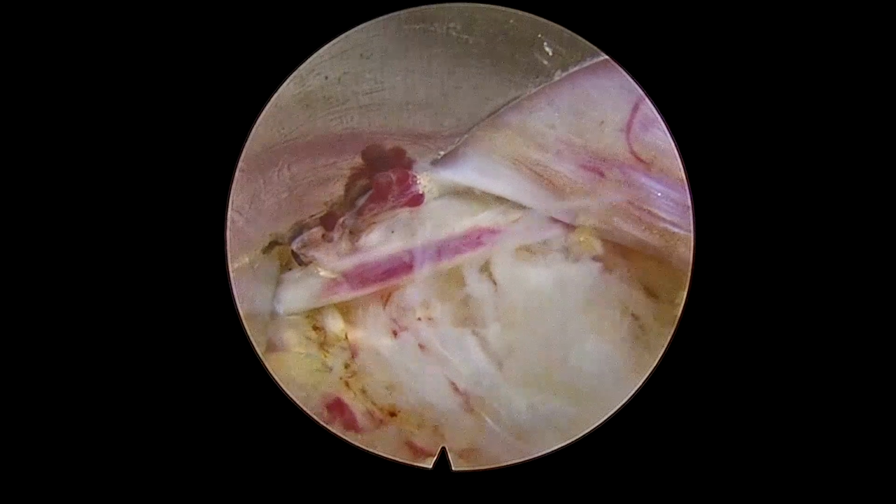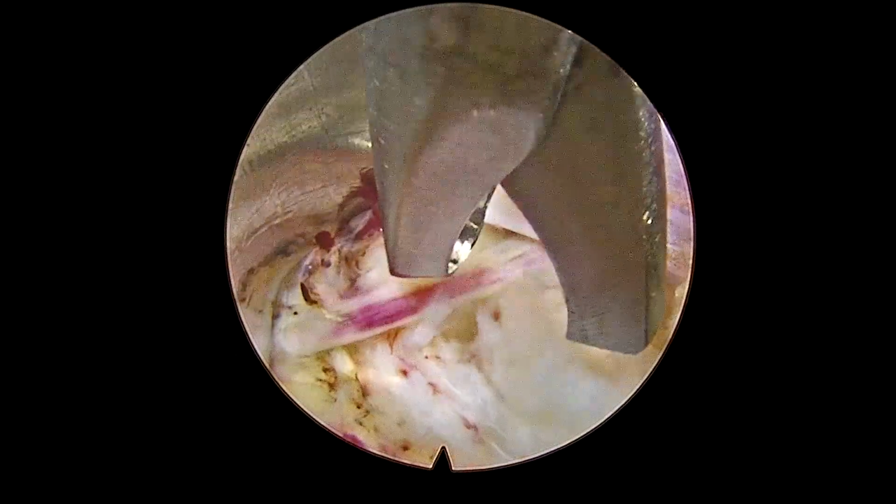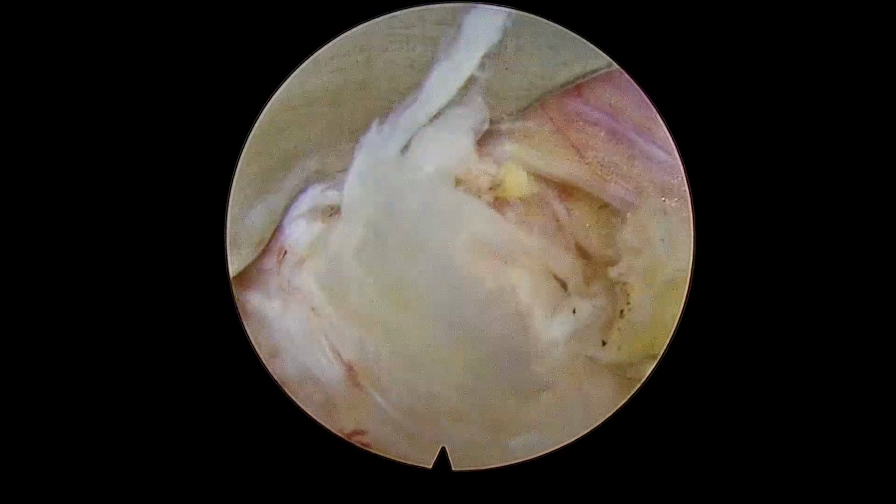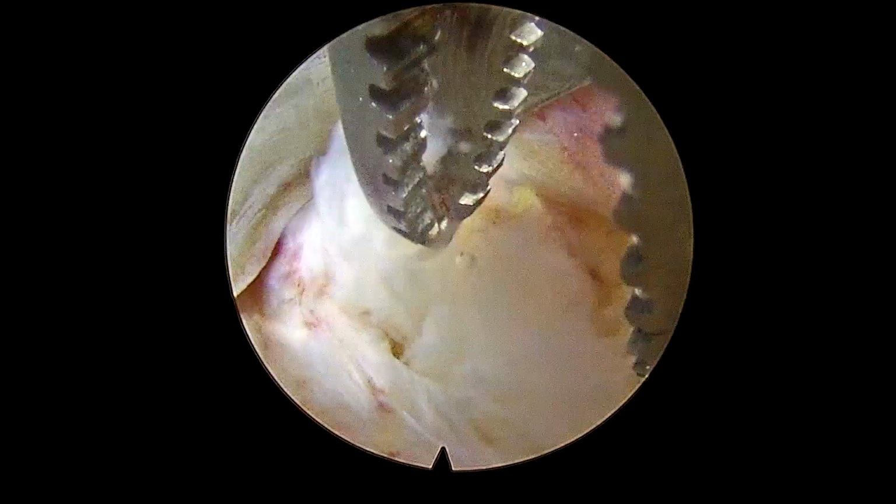So here what we are doing, we are now going inside. We will try to remove the free fragment from inside the disc space, and then we'll excise some part of the hardened annulus.